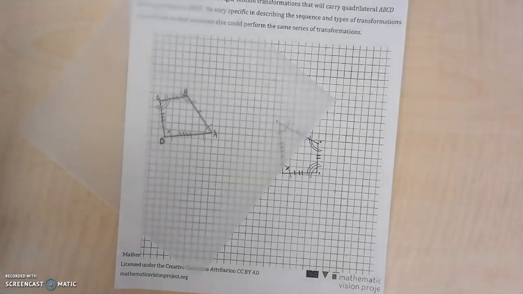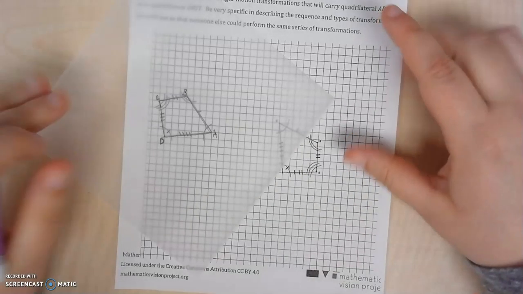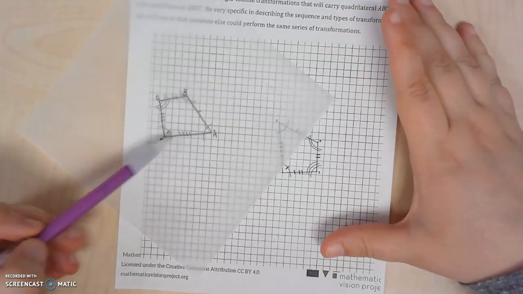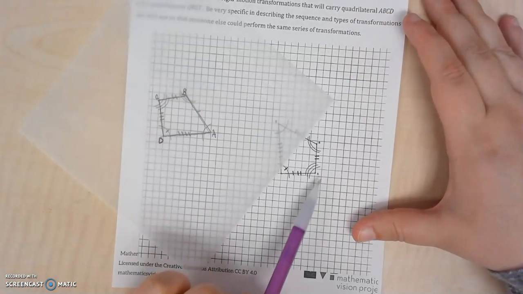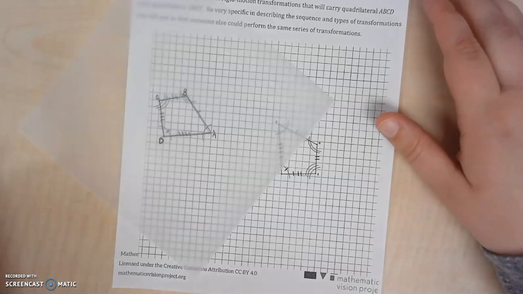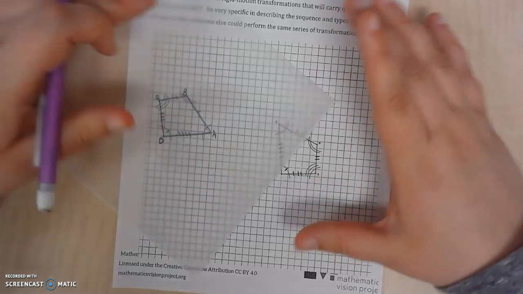Okay, so you guys were asked to find a sequence of transformations that's going to get this shape, A, B, C, D, onto Q, R, S, T. Now, I'm going to share a couple that I saw that people posted about.